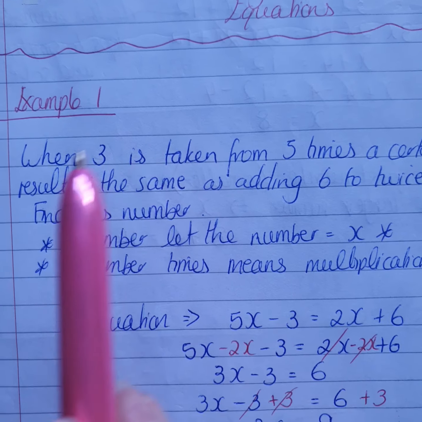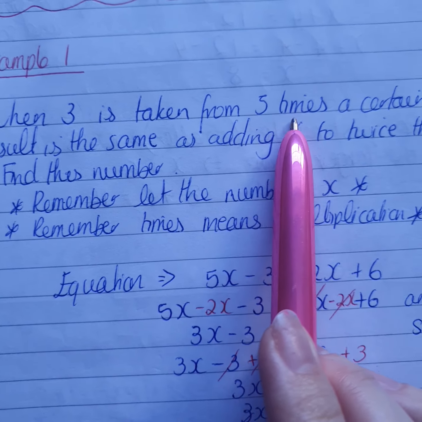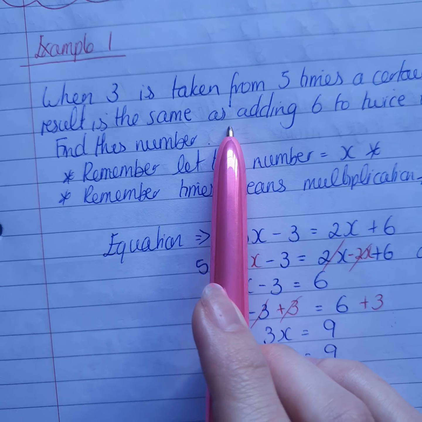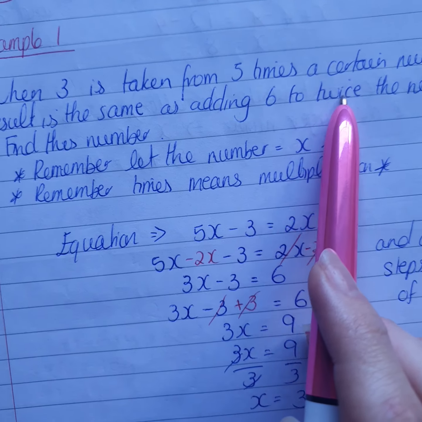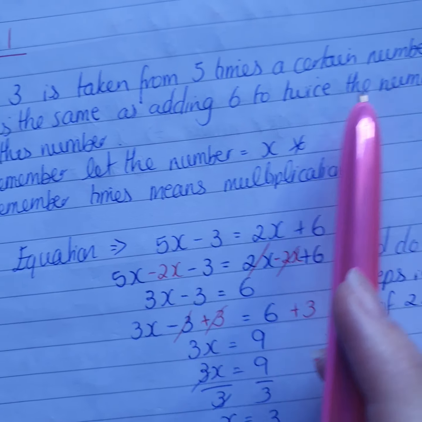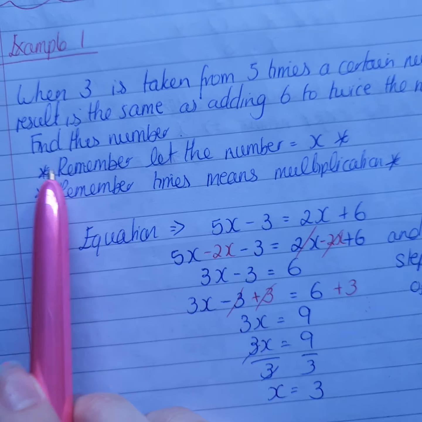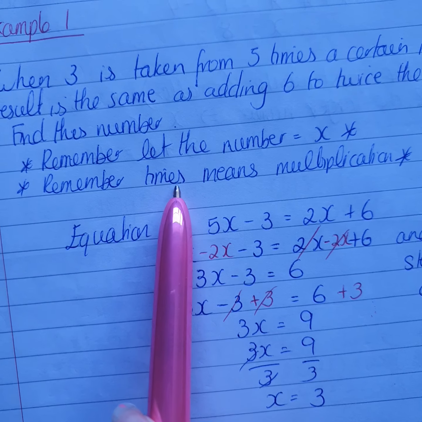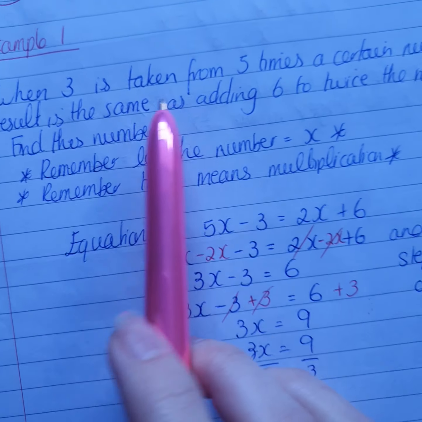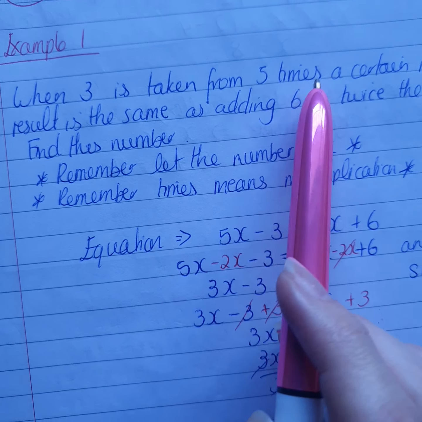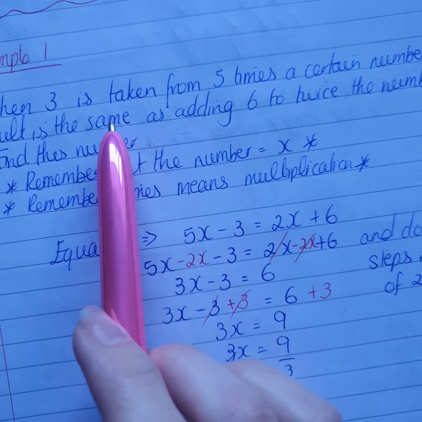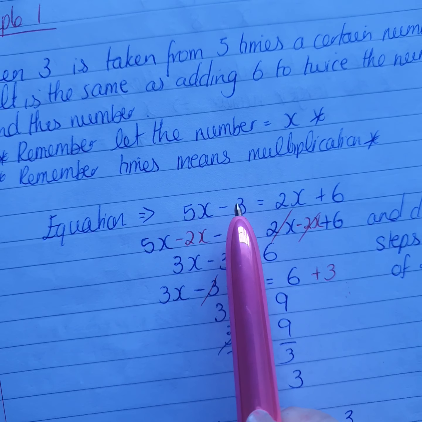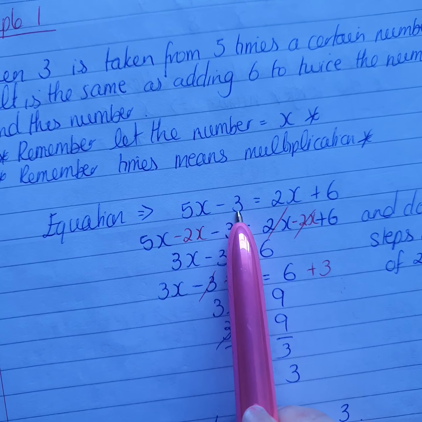So example 1: when 3 is taken from 5 times a certain number, the result is the same as adding 6 to twice the number. Find this number. Let the number be x, and remember, times means multiplication. 5 times that certain number is 5x, and 3 is taken from that: 5x minus 3.